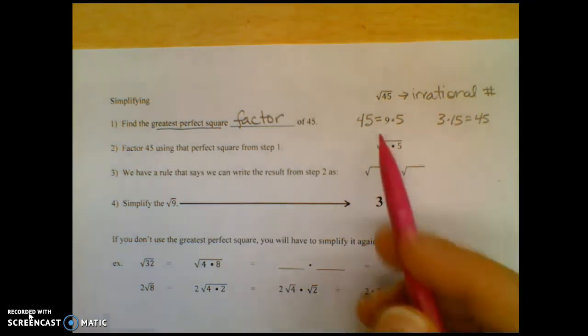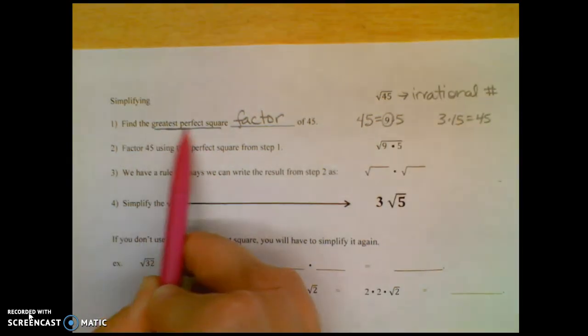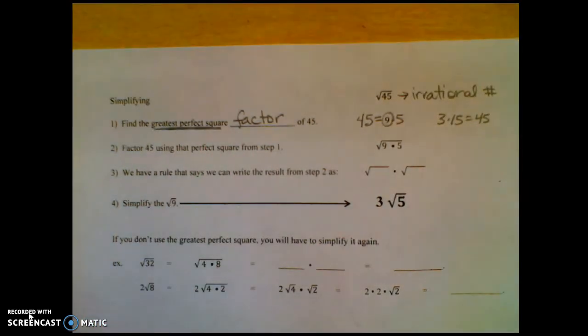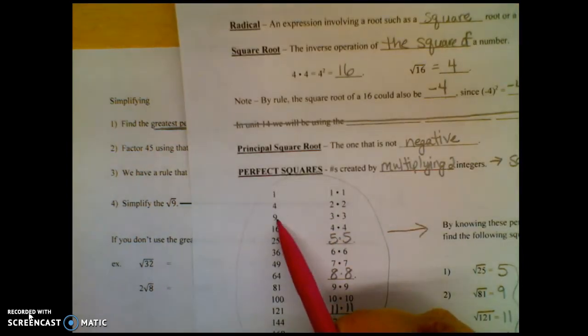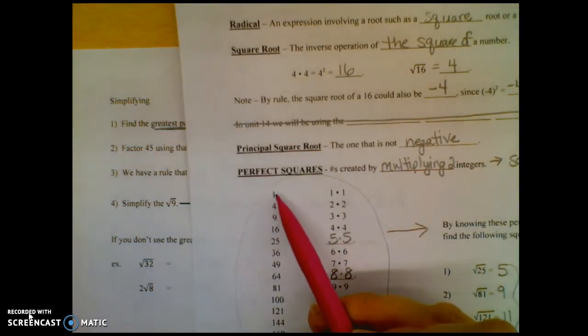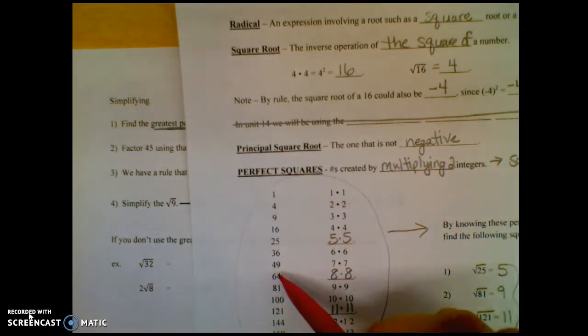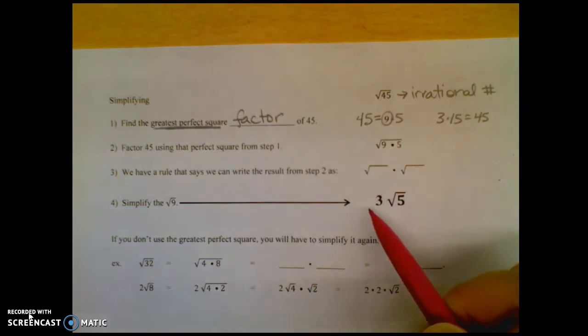And there's some other ones. But this one right here is our greatest perfect square factor. So if you look on this list over here, 9 is on our perfect square list, where 5, 3, and 15 are not. So 9 is our greatest perfect square.